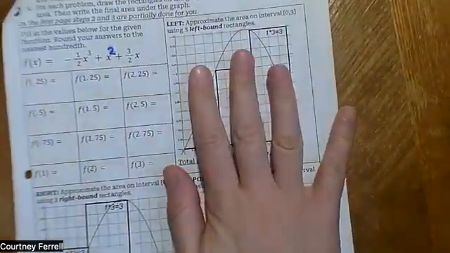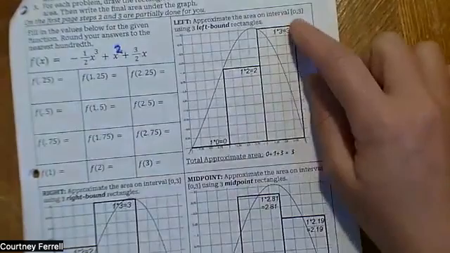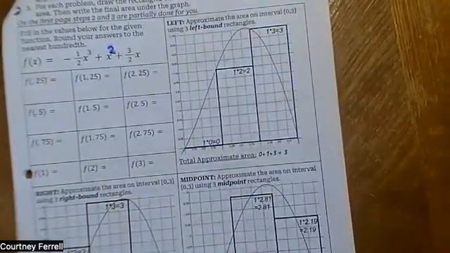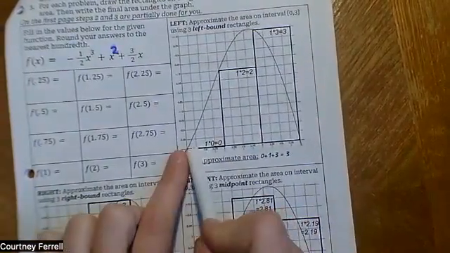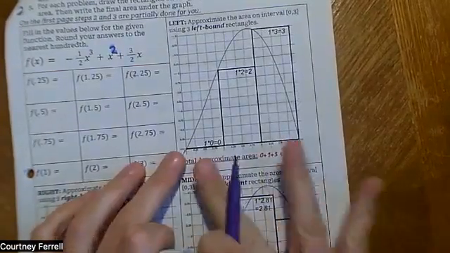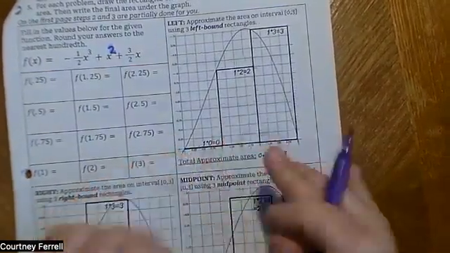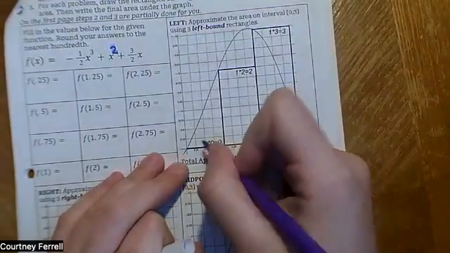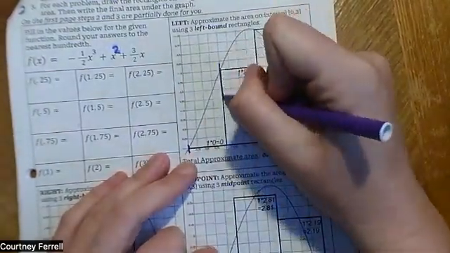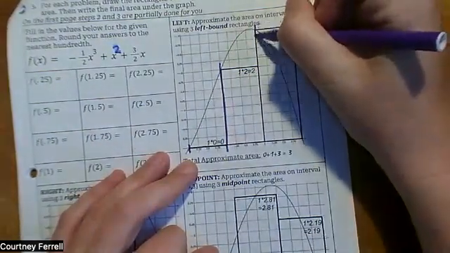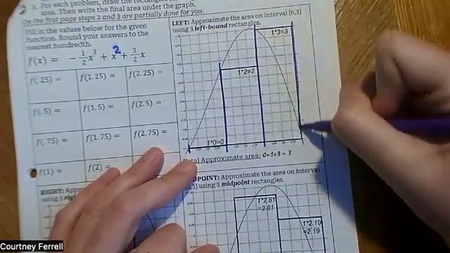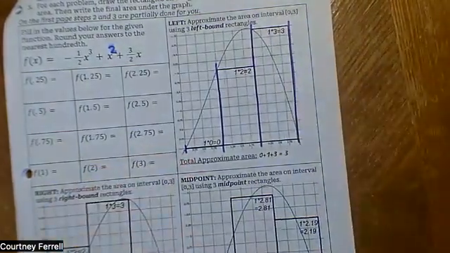So we can see here, it says approximate the area on 0, 3, so from here to here, using 3 left-bound rectangles. Because this is 3 units long, 3 divided by 3 is 1. So we know that each rectangle is going to be 1 unit wide. So I'm just going to draw these little purple guidelines to show the start and end of my rectangles.